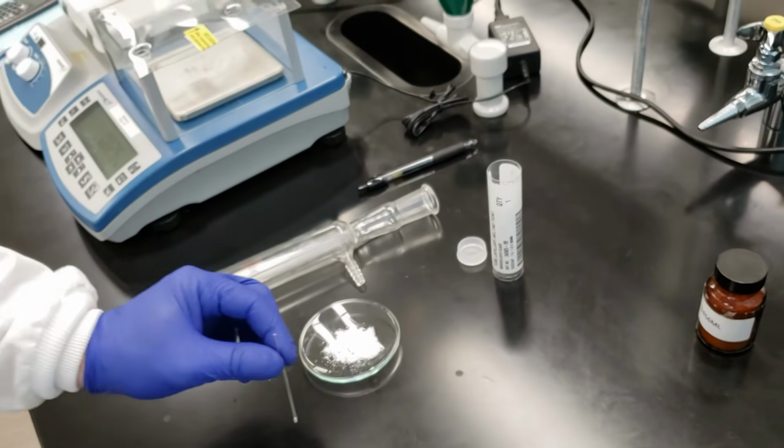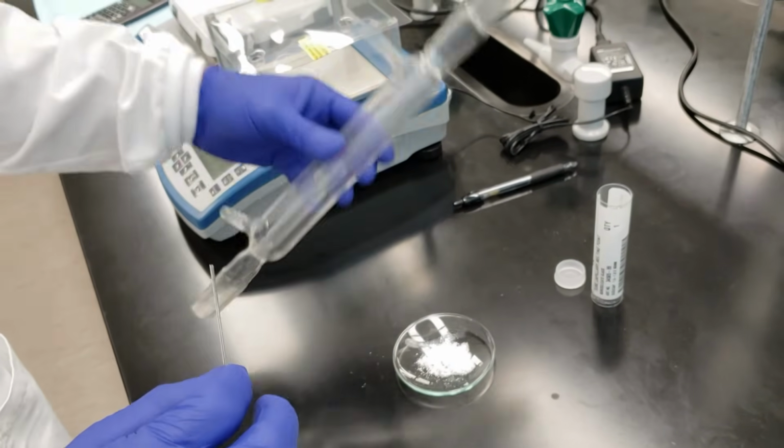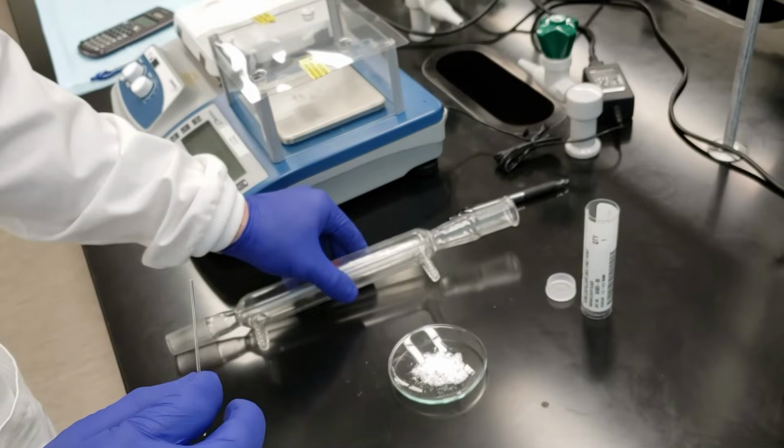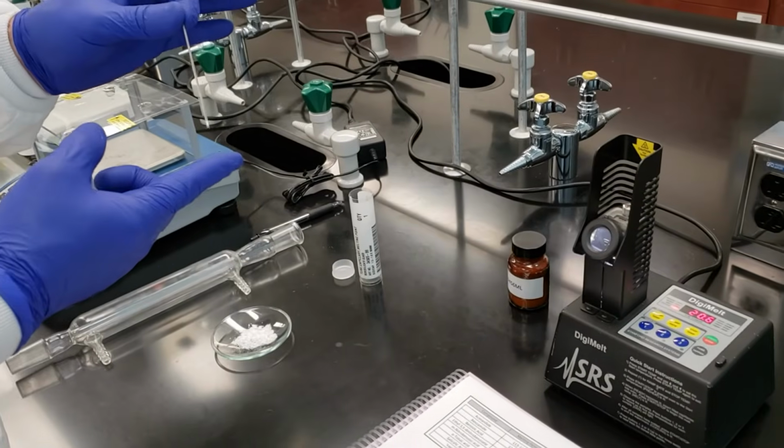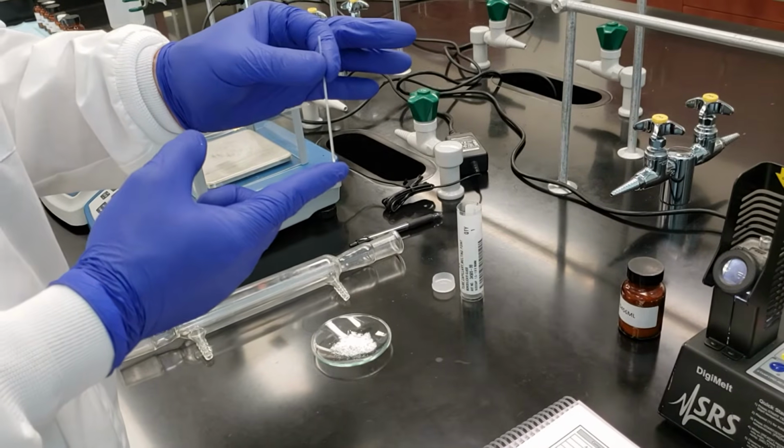So if your crystals aren't working their way down the capillary just by tapping on the bench top, you can use the condenser method, and that'll work out just fine. So we've got our crystals in our capillary, and we're ready to do our fast melting point determination.